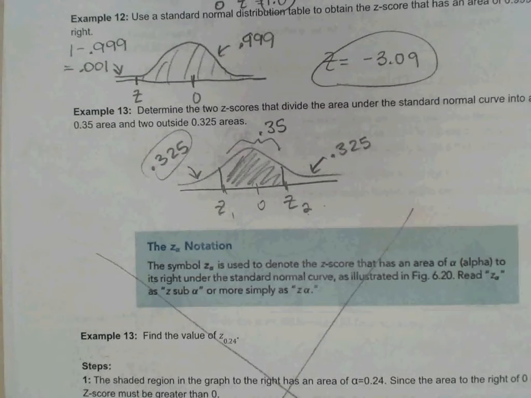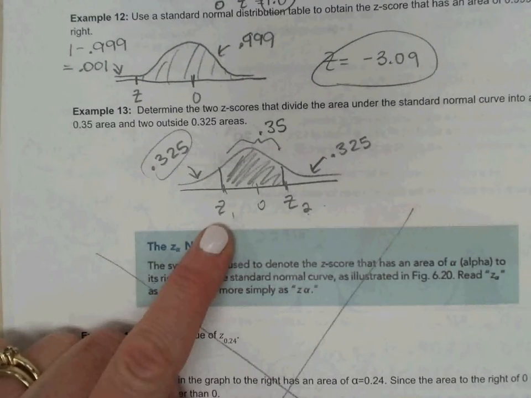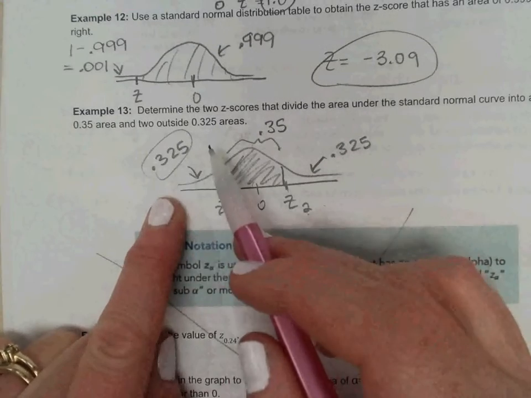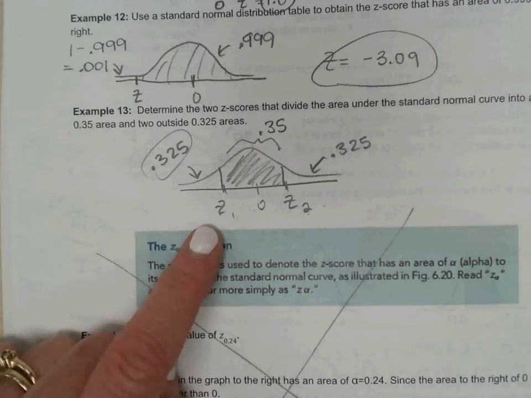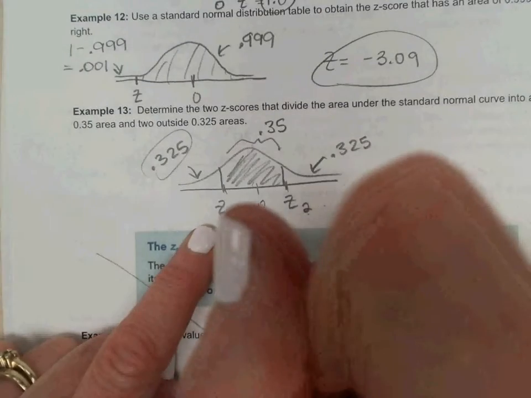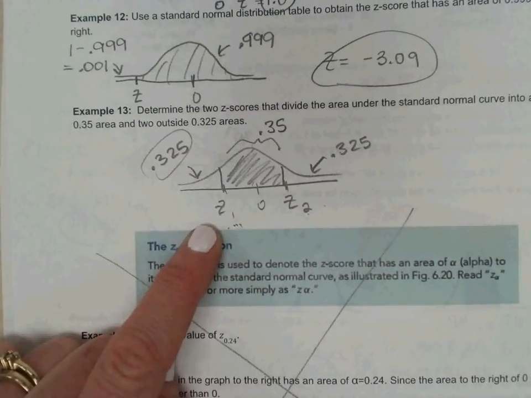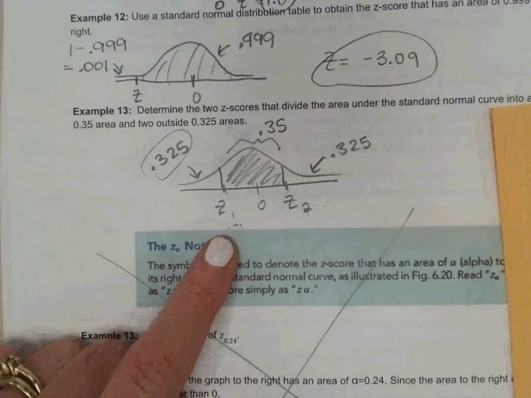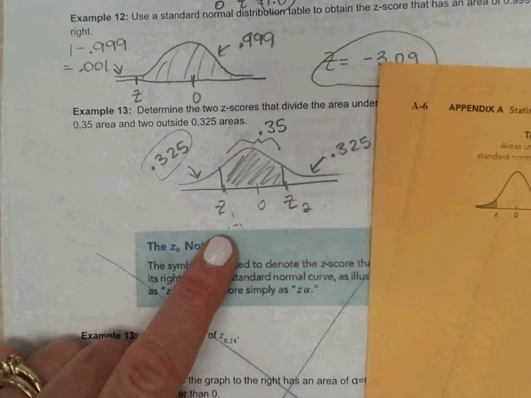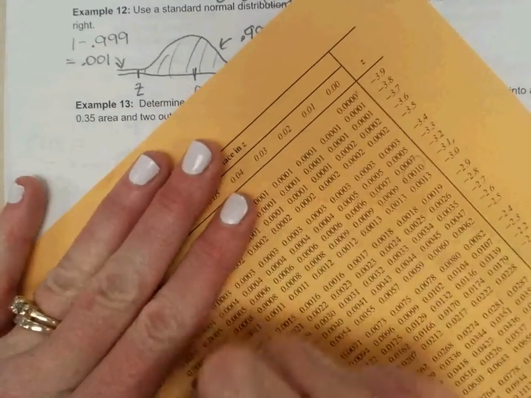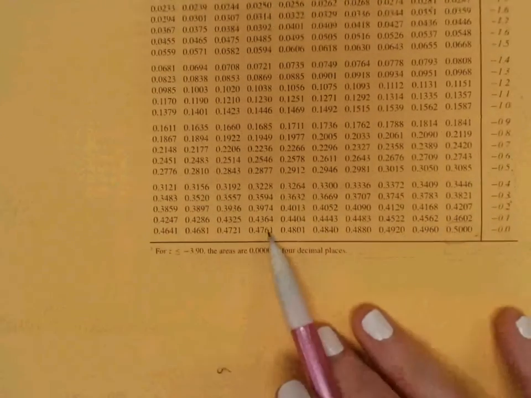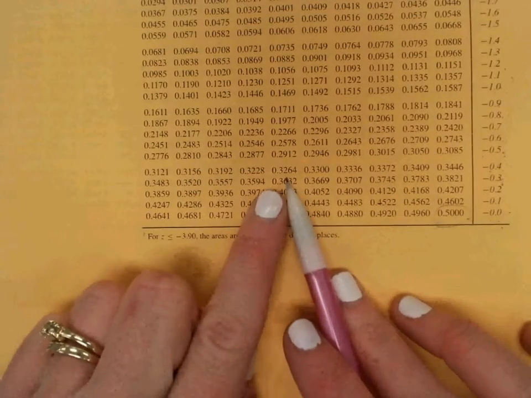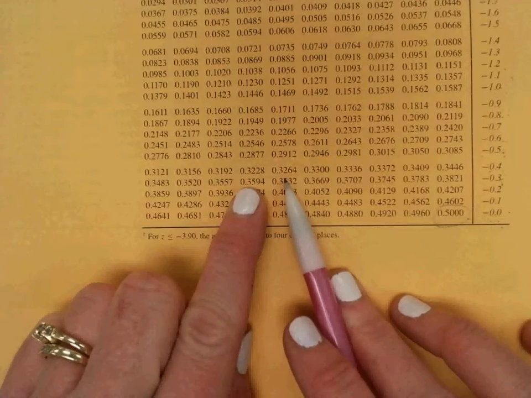So if the default for my table is area to the left of, I'm just going to go ahead and find the 0.325 on my table. I'll have this, and that'll give me this z-score. 0.325, you can see this z-score is below 0, so I'm going to find the negative side. Oh, there it is. 0.325.